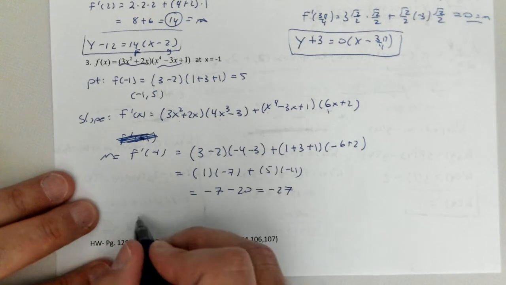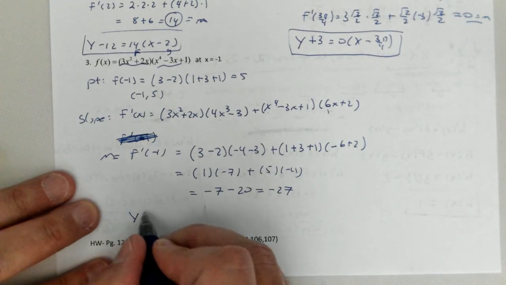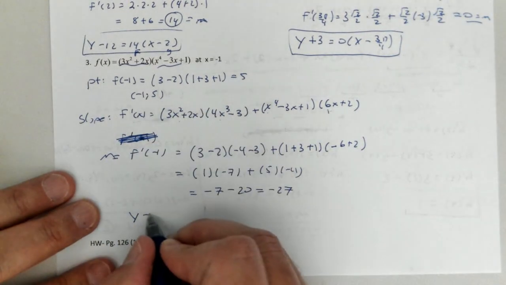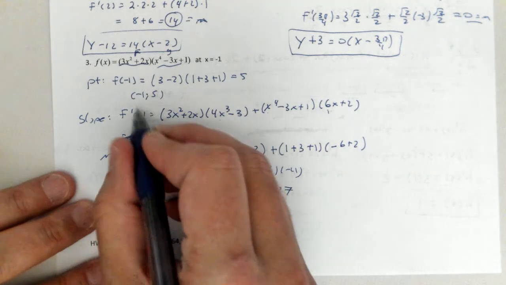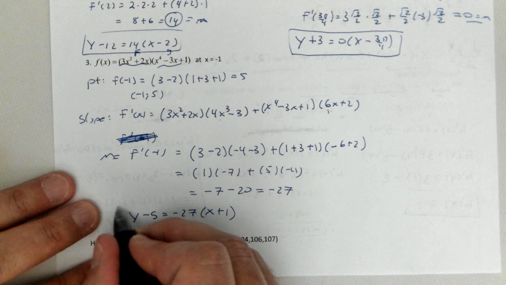And that's pretty steep. So our tangent line, y minus 5 equals negative 27, x plus 1. We change our sign, plus 1. And there's our tangent line.